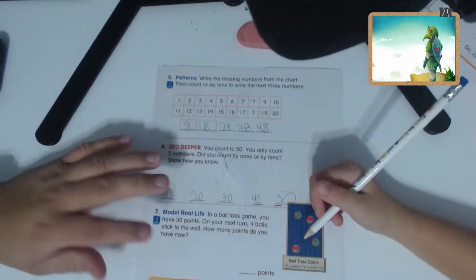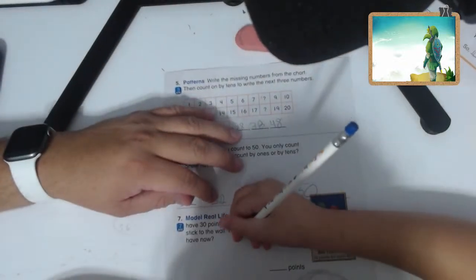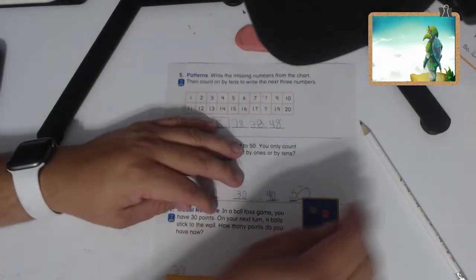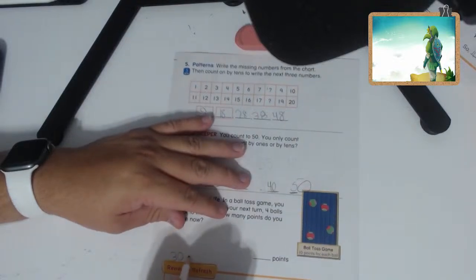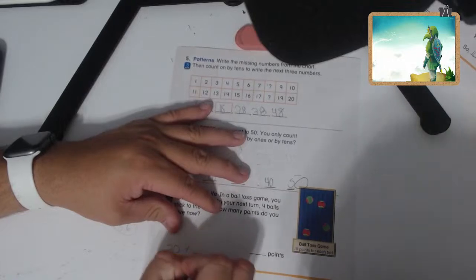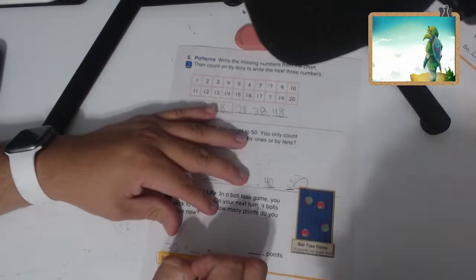Alright, so let's write an equation. So if it's a ball toss game, you have 30 points. Okay, you have 30 points. I'll just write it here. 30 points. On your next turn, 4 balls stick to the wall. I don't know how to. That's fine. So let's figure this out. So 30 plus, we need to figure out what this is. And then we need to figure out how many points you have, right?